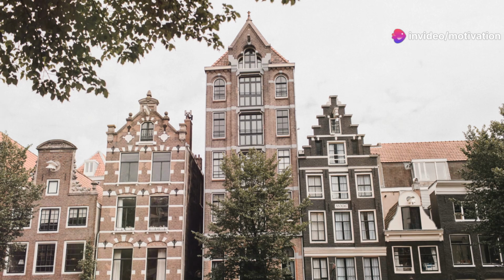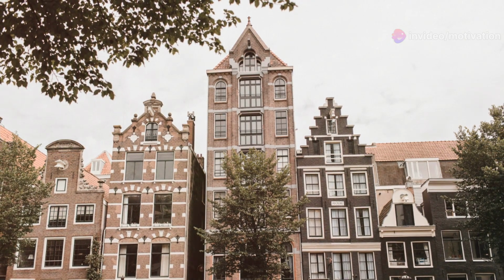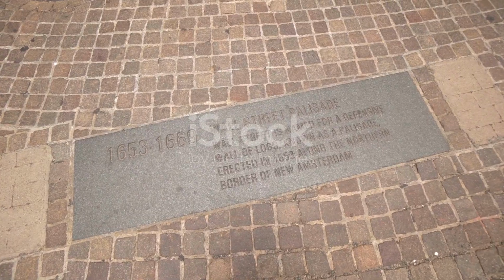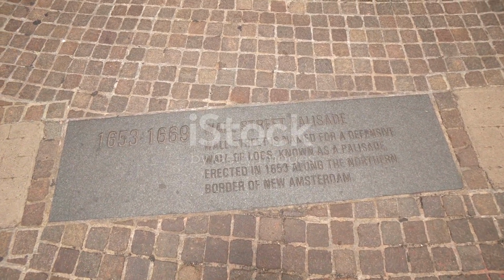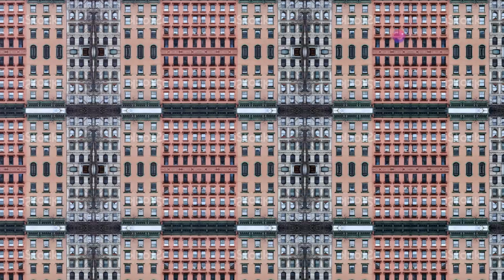The Dutch colonial period laid the foundation for New York City's architectural future. The arrival of English rule in 1664 marked the end of Dutch dominance.